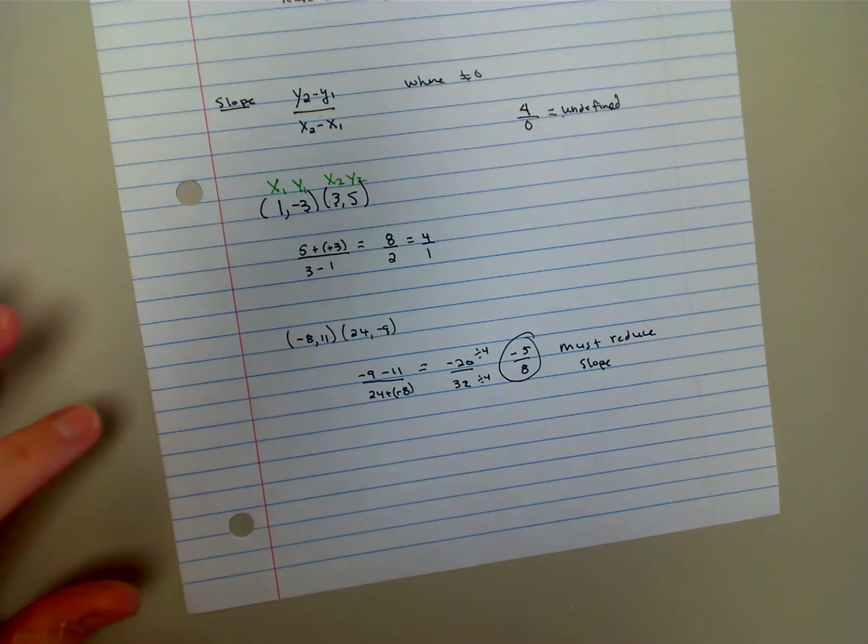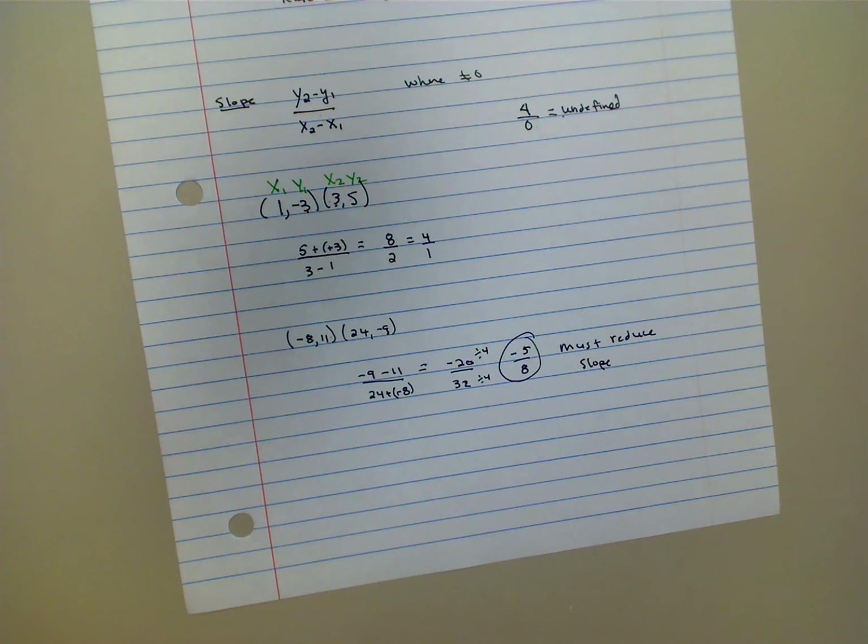Now, sometimes you have a missing coordinate, and you have to find it. I'm going to get another piece of paper so I have room to actually write on this to show you this problem.